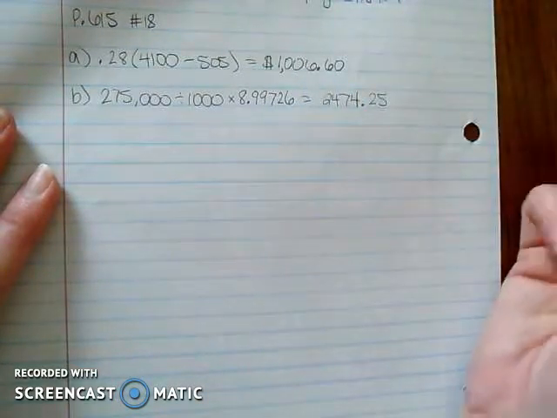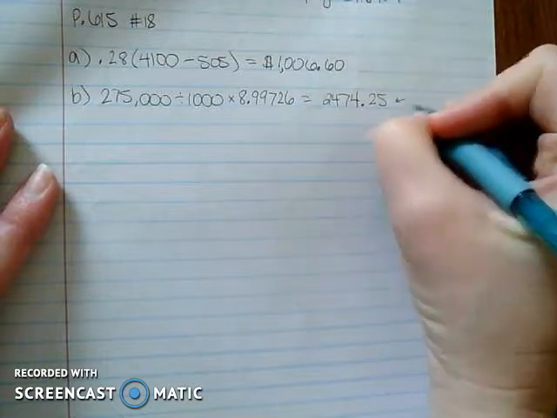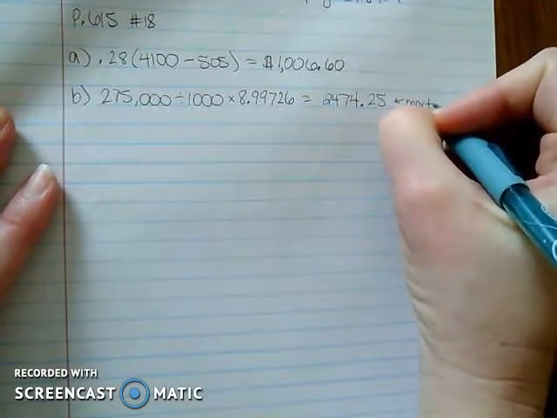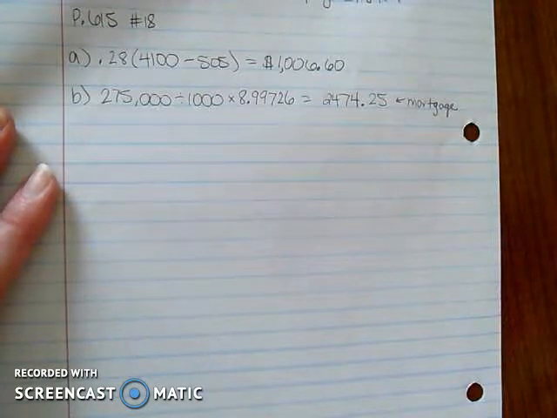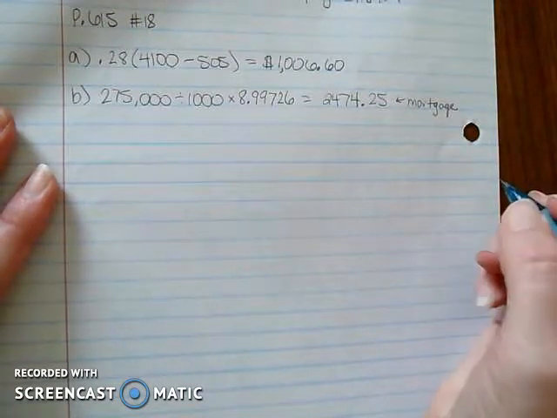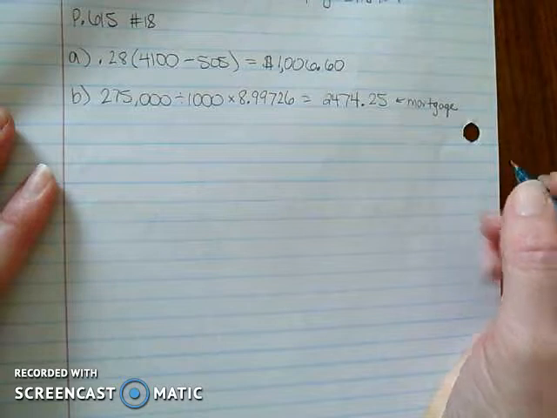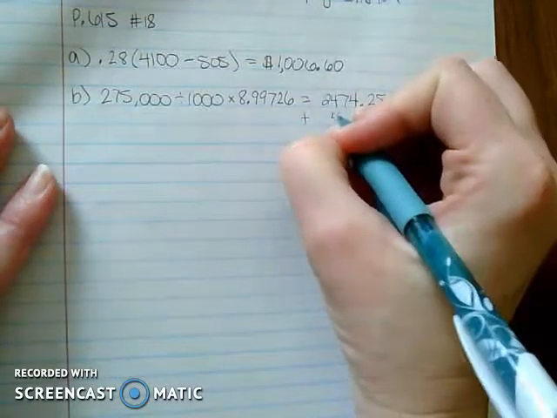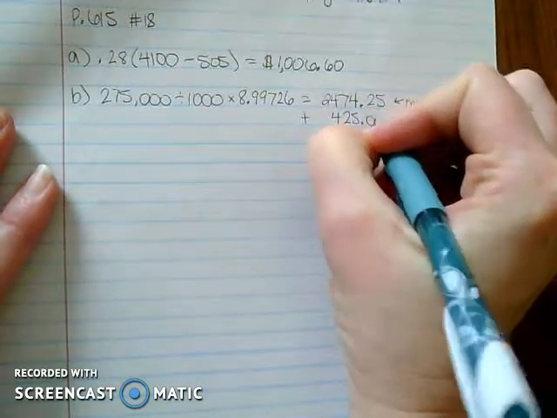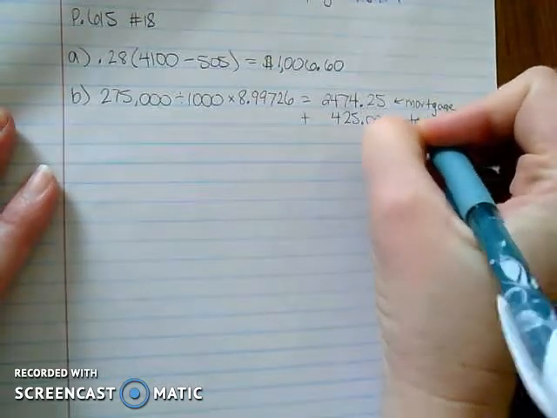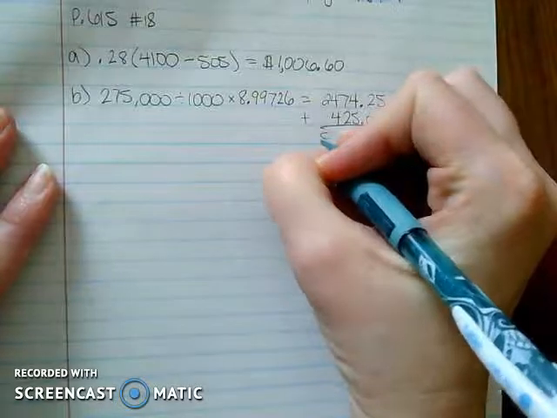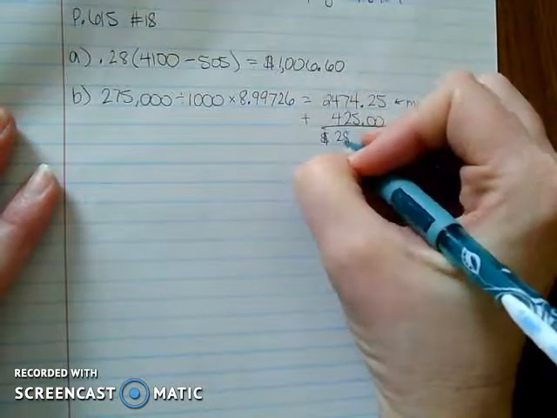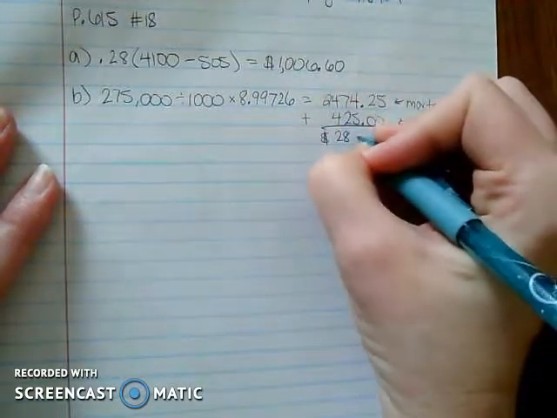So technically you wouldn't have to keep going, but we're going to. So this is just the mortgage payment, the principal and interest. Okay. Taxes and insurance is $425 a month. So your total monthly payment for this mortgage would be $2,899.25.